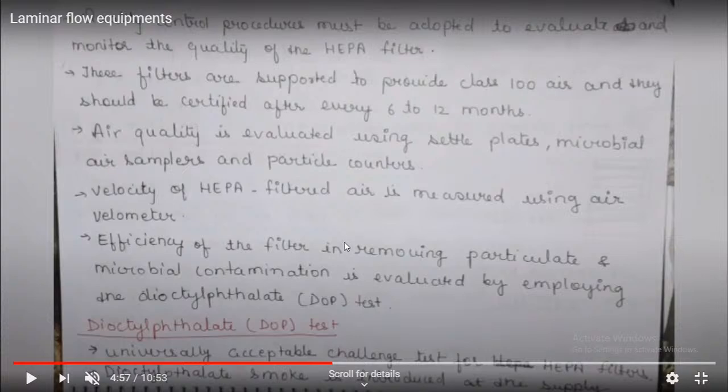The velocity of the HEPA filter air is also measured using an air velometer, and the efficiency of the filter in removing particulate and microbial contamination is evaluated by employing the dioctyl phthalate test, that is the DOP test. So these are some evaluation criteria for whether your HEPA filter is working to standard or not for the clean area. And mostly in the clean area, the clean air should pass through the HEPA filter.